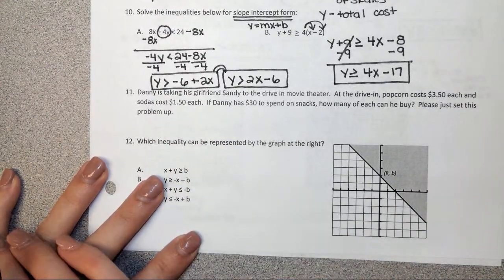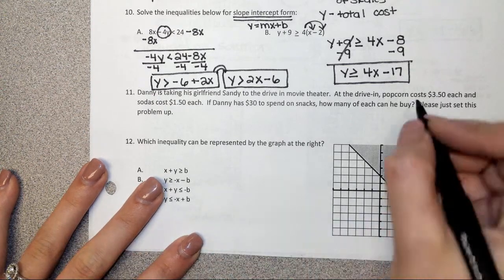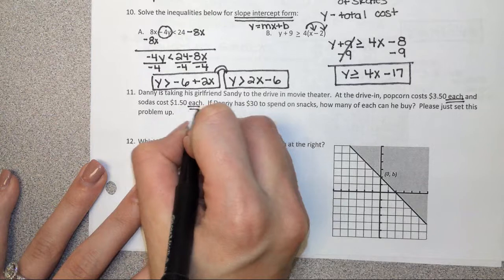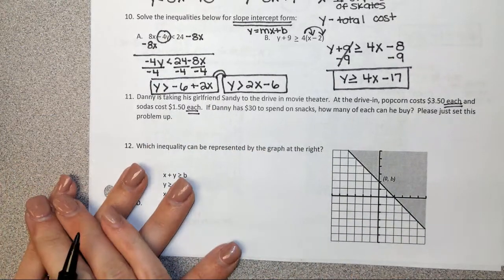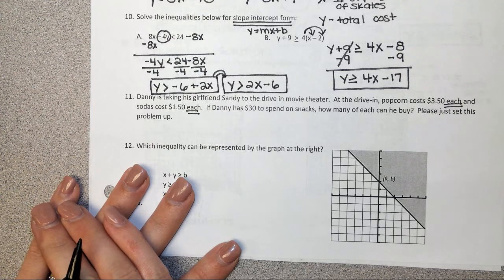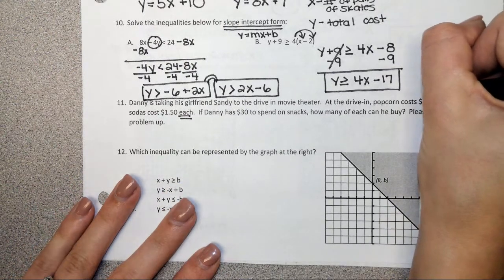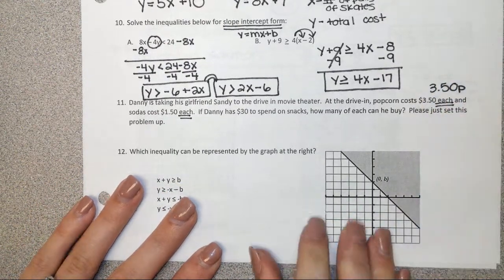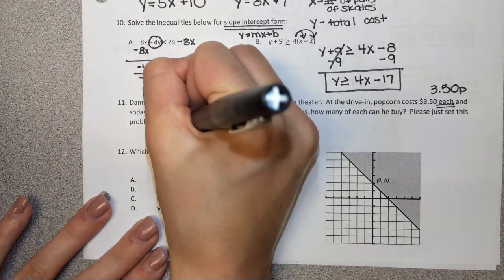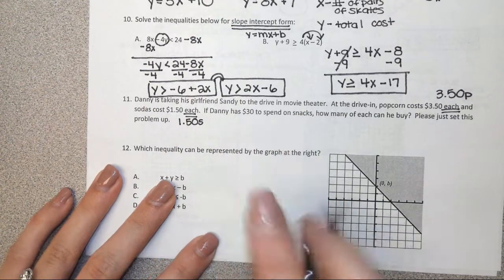Danny's taking his girlfriend Sandy to the drive-in movie theater. At the drive-in, popcorn costs $3.50 each, and sodas cost $1.50 each. Okay, whoa. We just had 2 eaches. That sounds funny, 2 eaches. Those things are both going to be next to variables. You can label your variables whatever you want to label them. You want to label them P's and S's? So $3.50 P for popcorn, $1.50 S for soda, and then Danny has $30 to spend on snacks.